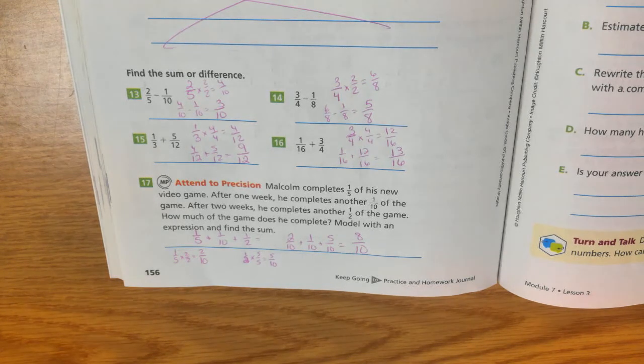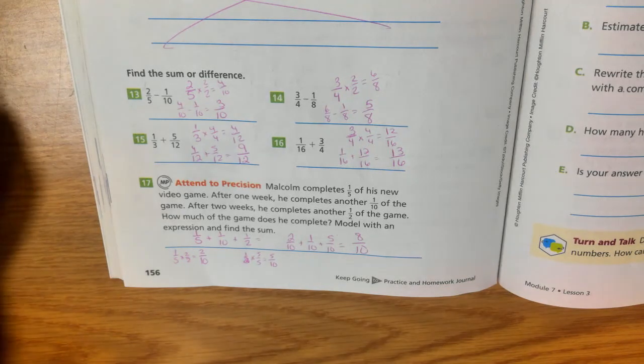So now I want you to do 7.2 independently. I want you to complete the whole thing, front and back, and return it to me at school.